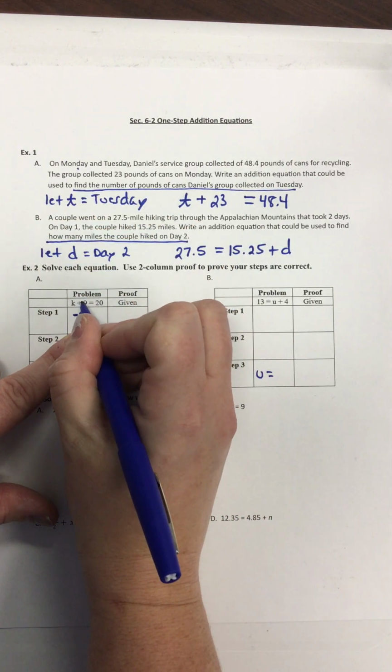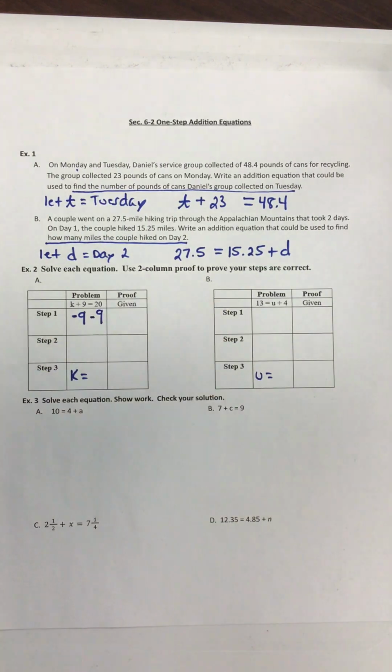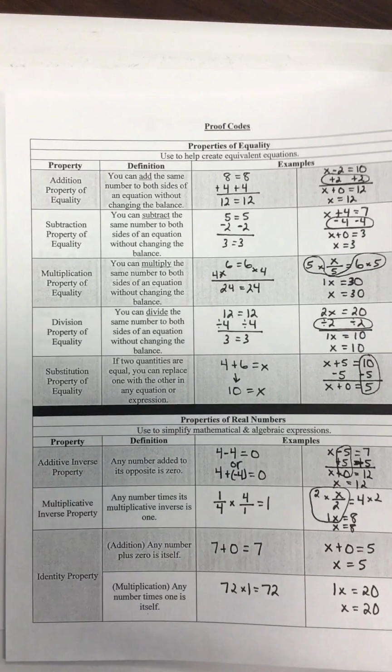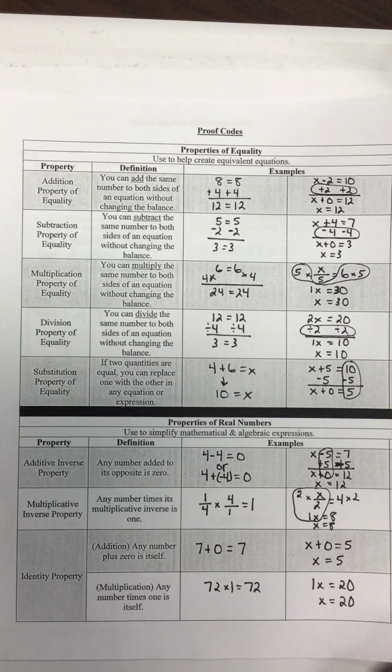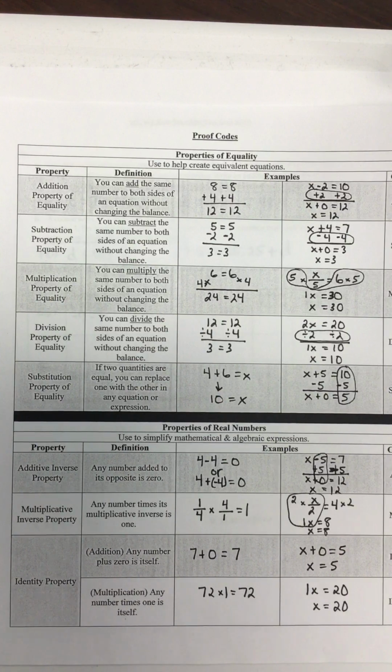So that tells me if I minus 9 from the left side of the equal sign, I also have to minus 9 from the right side of the equal sign. So we're going to look at this proof sheet that I'm either going to hand out to you in class or I've already handed out to you, and ask, what property tells me that I can do that minus 9 as long as I minus 9 from both sides?